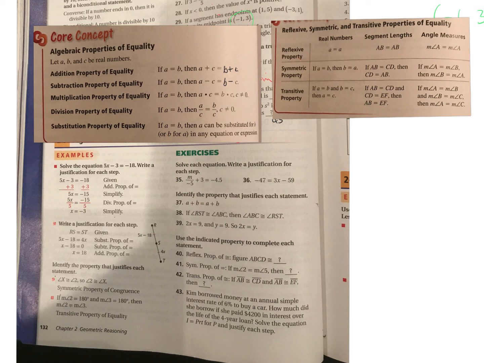This says if angle RST is congruent to angle ABC, then it must be true that angle ABC is congruent to RST. Well, that's the symmetric. Anytime you see symmetric, it says if A equals B, then the reverse must be true: B must equal A. Well, isn't that what this is? If this thing is congruent to that, then that must be congruent to this. So my student must be familiar with reflexive and symmetric.